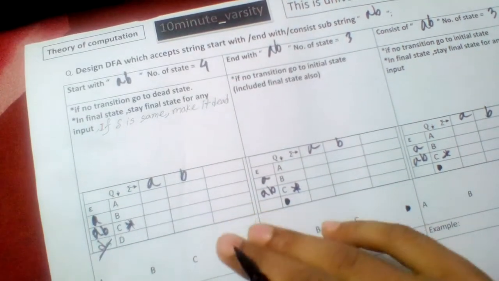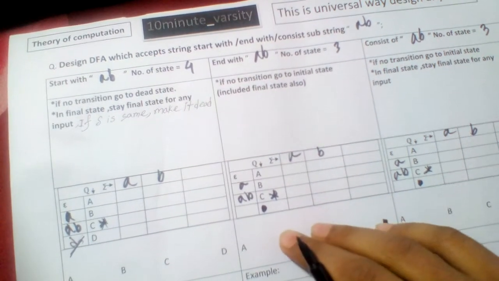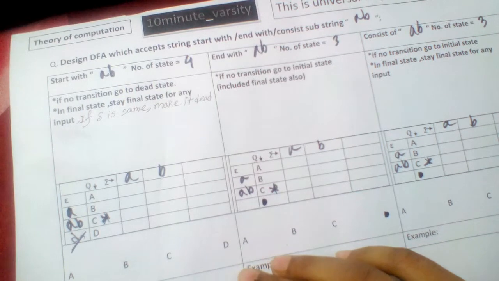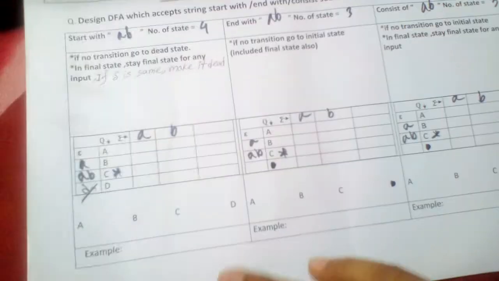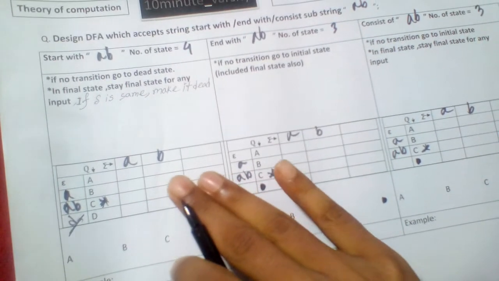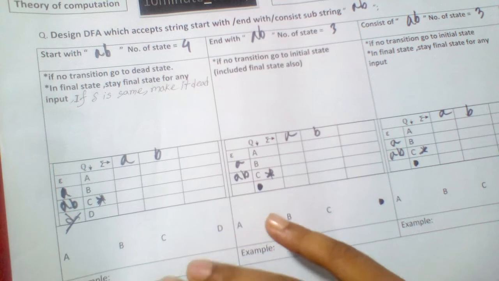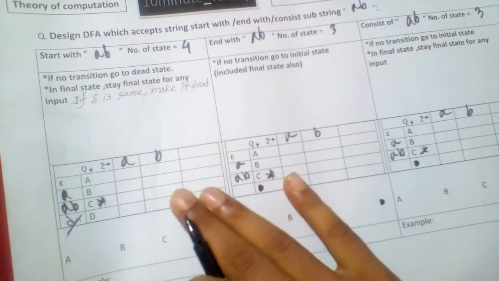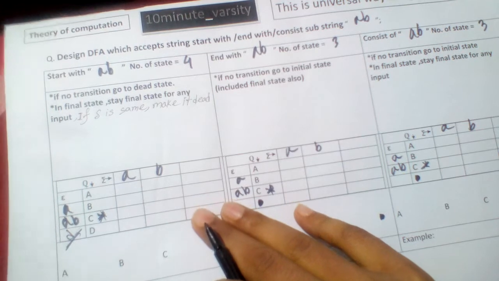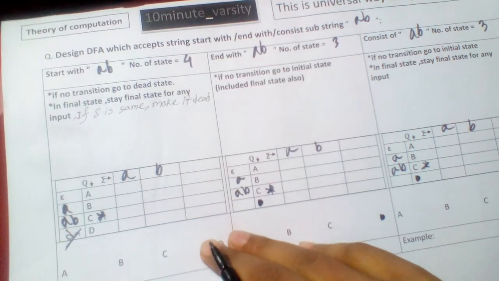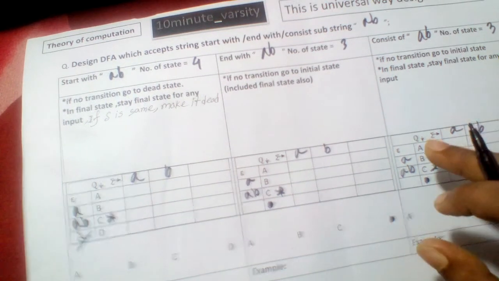The main thing is the transition table. Many people design the transition diagram first without any logical formula, but if you have a logical formula to fill the transition table, then why should you first do the transition diagram? If you have a magical logical equation to fill the transition table, it will be a better way, isn't it?